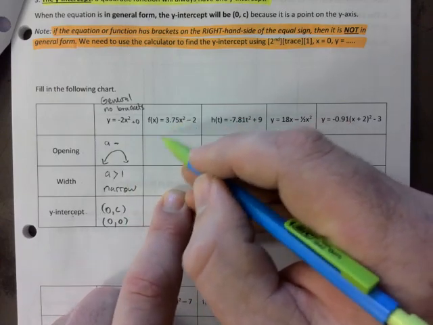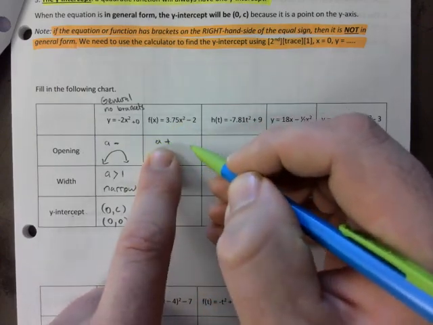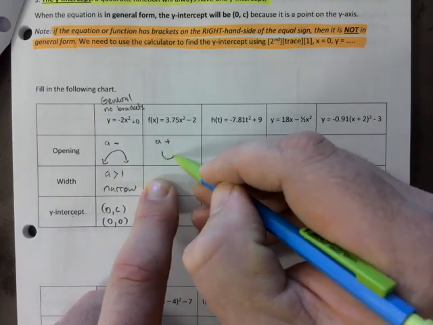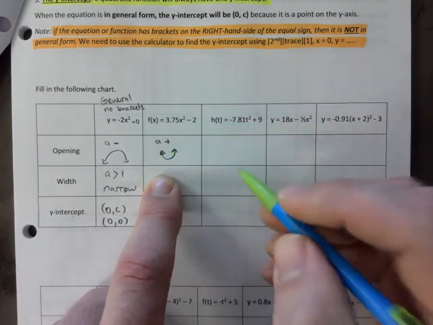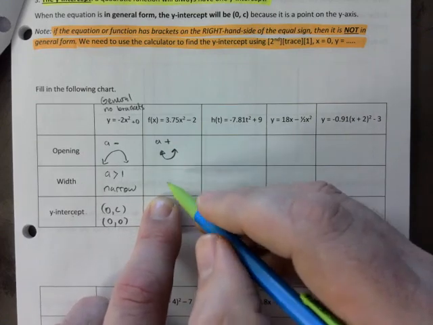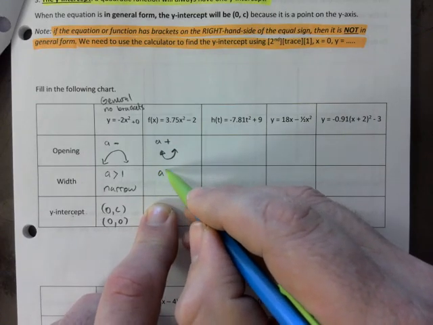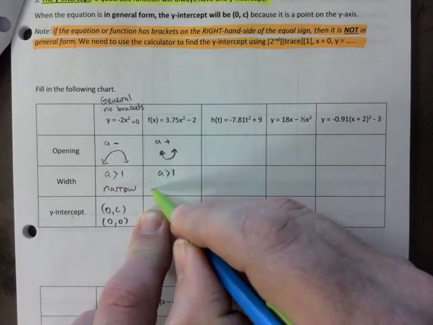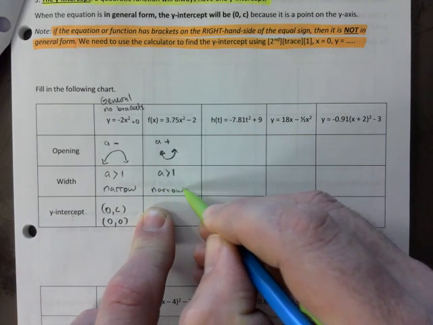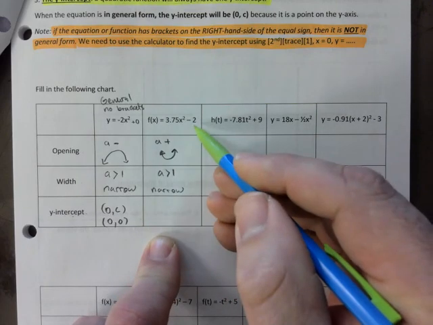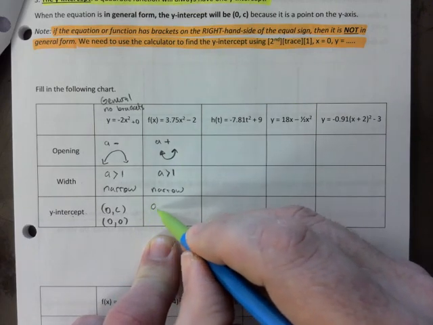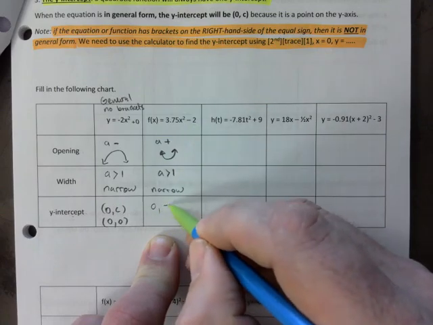Opening, A is justified every time. A is positive, so this one will be going up like that. What's the width? A is greater than 1. It's going to be narrow as well. And the y-intercept? (0, -2). I actually like you to state it as a point.